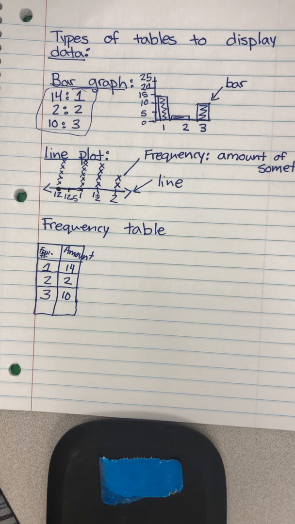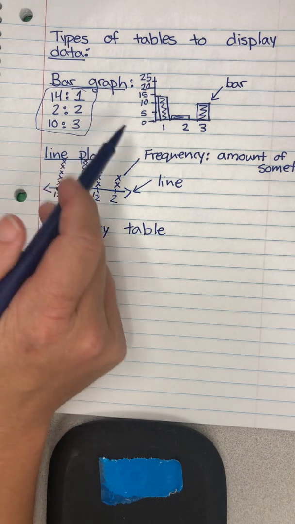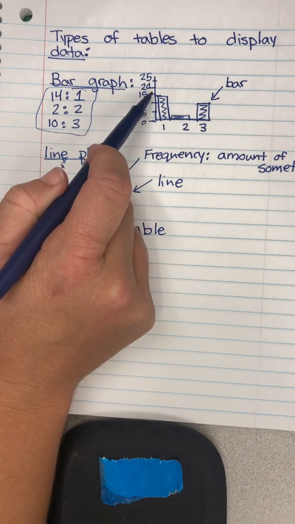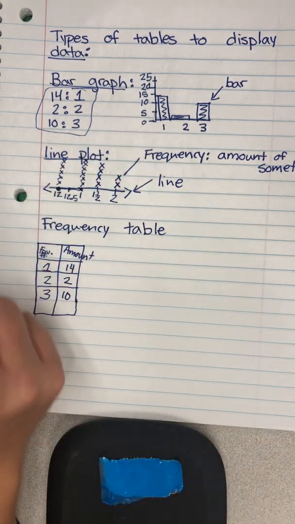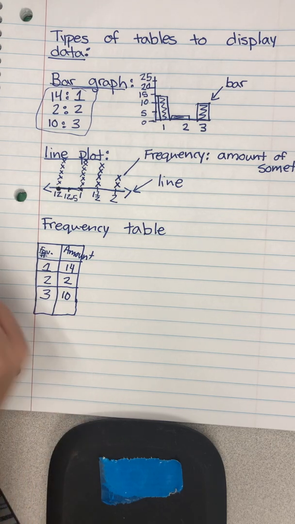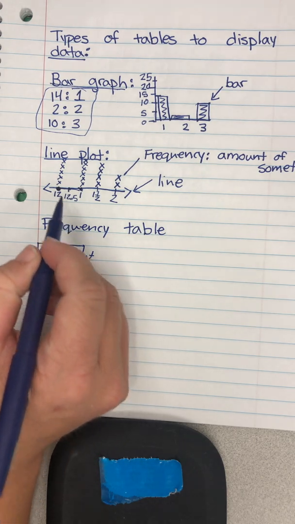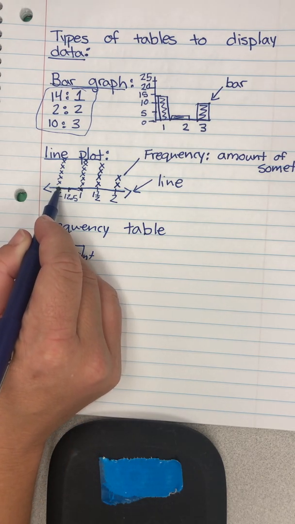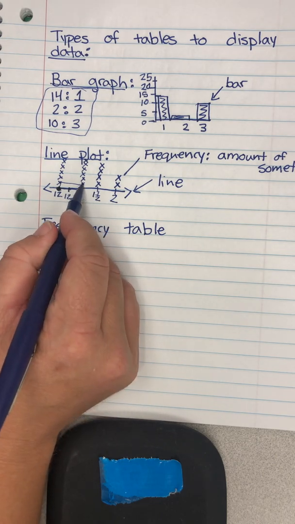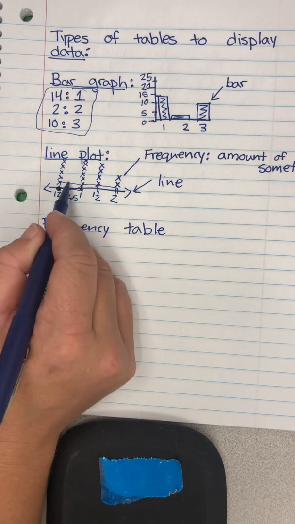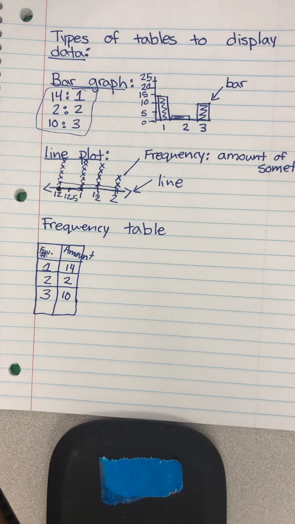Scale is the number line with marks at fixed intervals used in graphing. So fixed intervals. So 0, 5, 10, 15, 20, 25. So my scale is counting up by 5s. And then we have our interval, which is the distance of space between values, set points between two numbers. So right here, this is my interval. That's my interval right there. 1 to 1.5, and 1.5 to 2. There are 3 different intervals on this line plot.